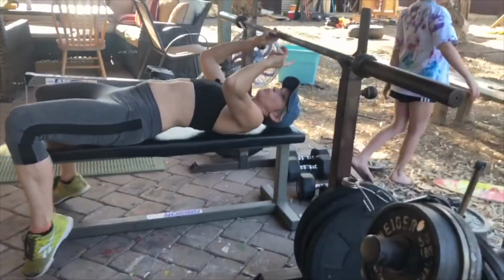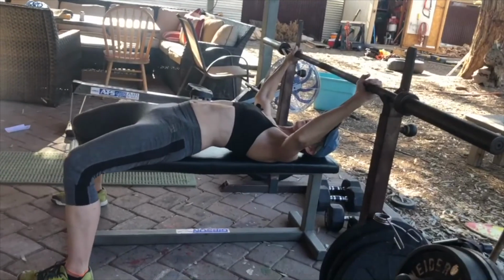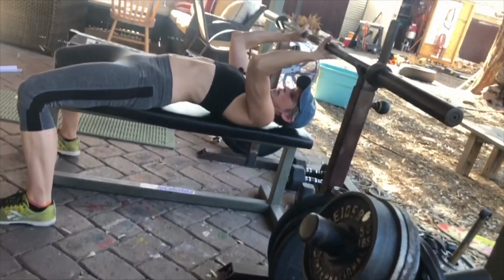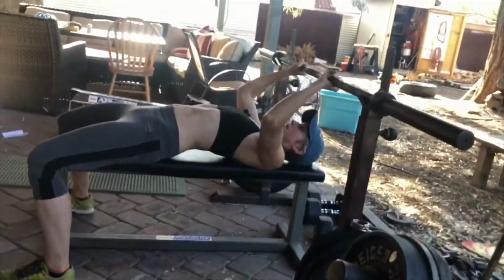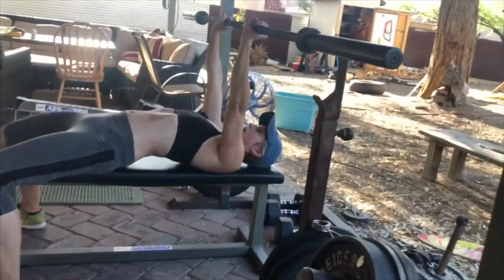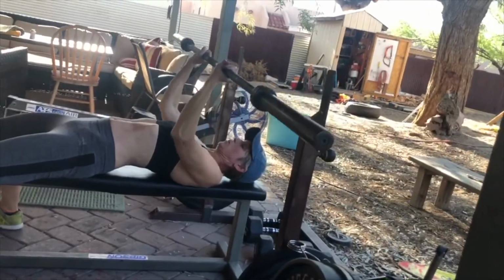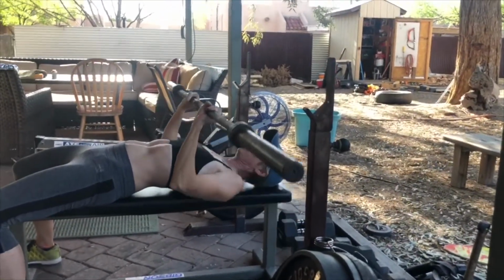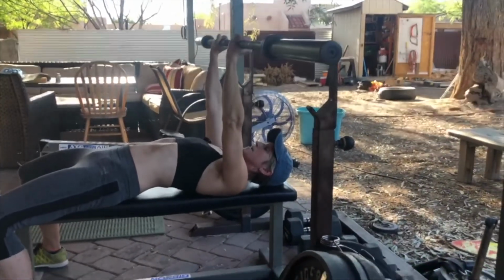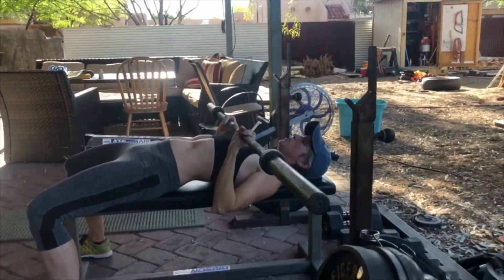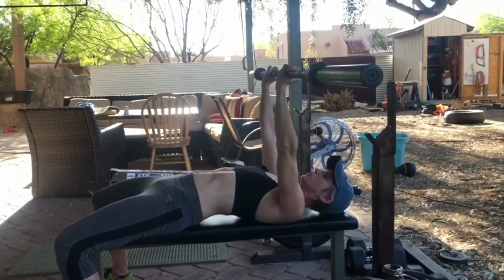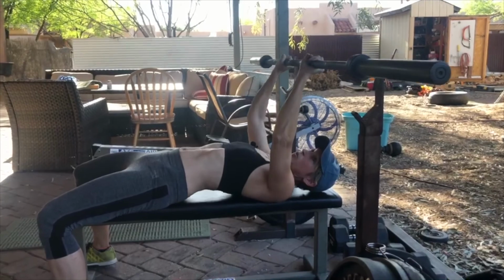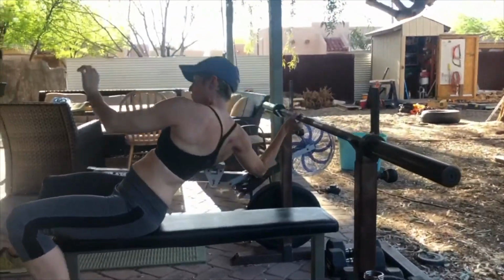So oftentimes in a bench press, you have your grip real wide. But what I'm going to do here is have a closer grip so that this is clear. So when I lower the weight, shoulder extension is happening, right? And when I push the weight up, shoulder flexion is happening. So here's shoulder extension and here's shoulder flexion. So can you see that? Shoulder extension, shoulder flexion. So let me just sit up and do the same thing.